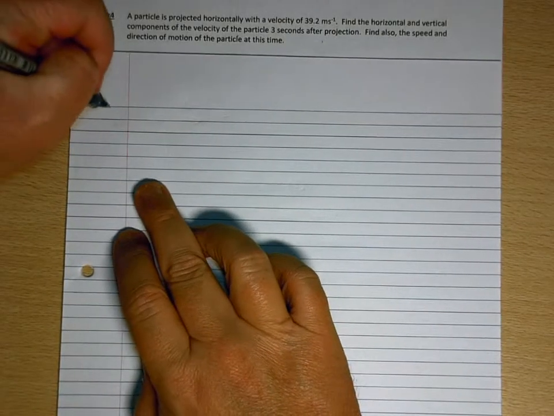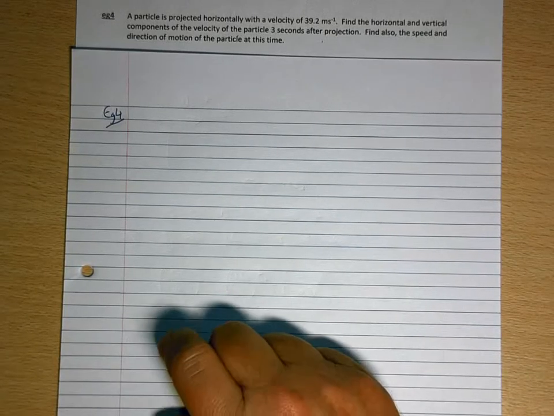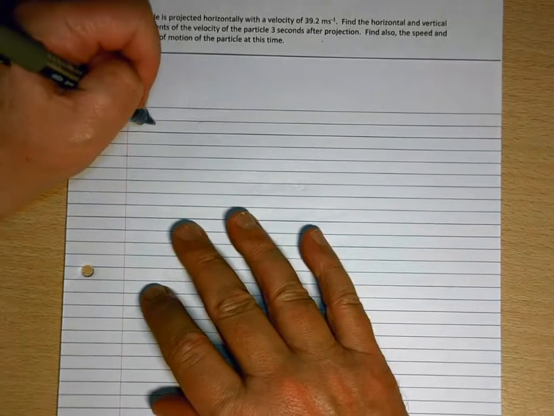Right, so the fourth example. A particle is projected horizontally with a velocity of 39.2 meters per second. Find the horizontal and vertical components of the velocity of the particle 3 seconds after projection. Find also the speed and direction of motion of the particle at this time.